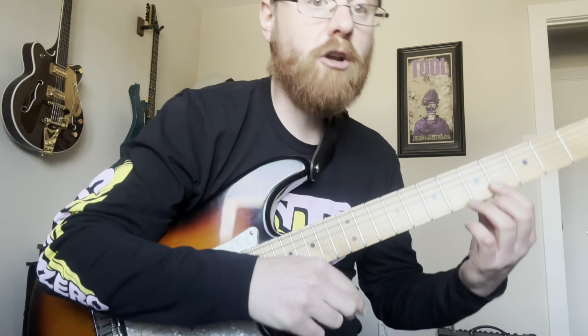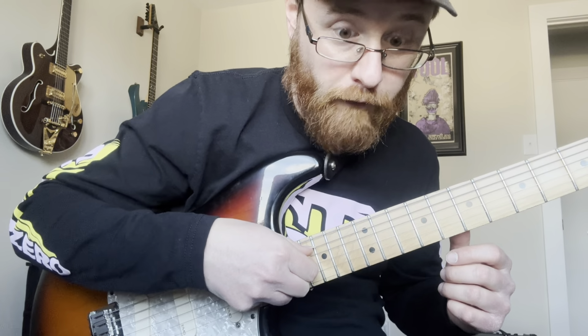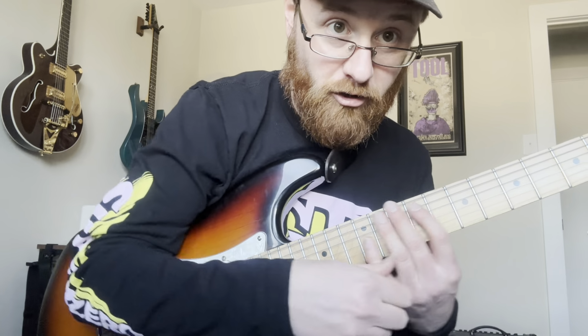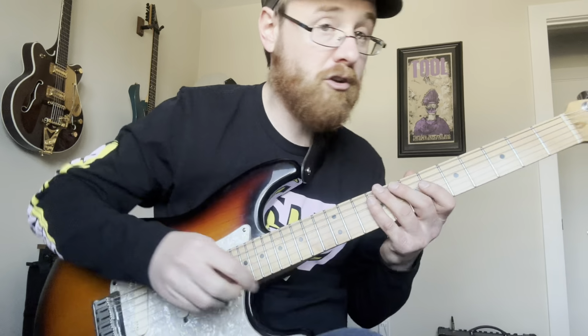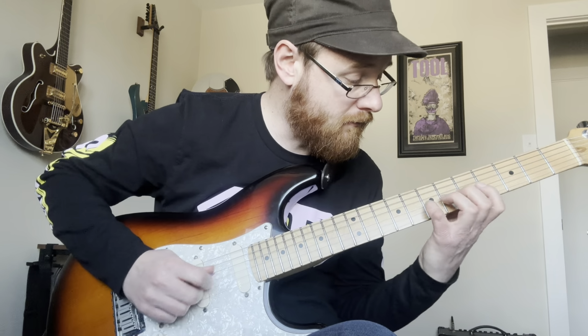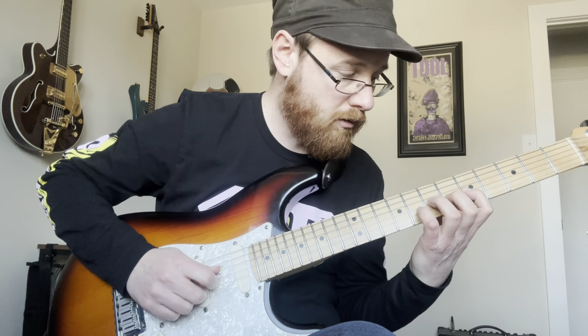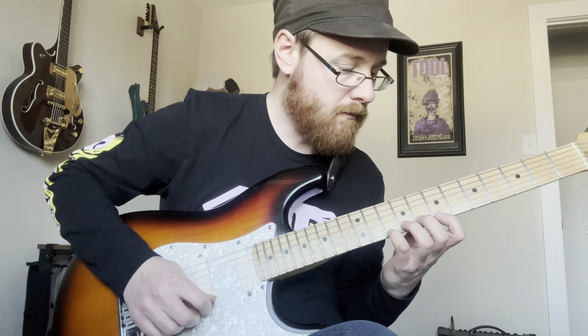Assignment is to be able to break out of the boxes using the sequences on two strings. You can do a grouping here on strings 1 and 2. You can do 2 and 3, 3 and 4, 4 and 5, and then 5 and 6, all those are fair game. Then we'll do cross string licks where you would actually jump over. This is where it gets interesting, I think. There we go, that's it, right?